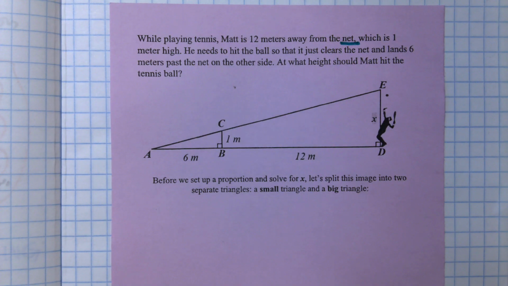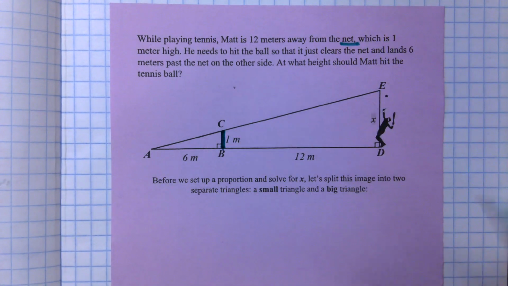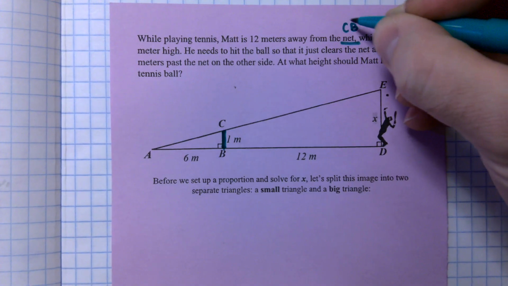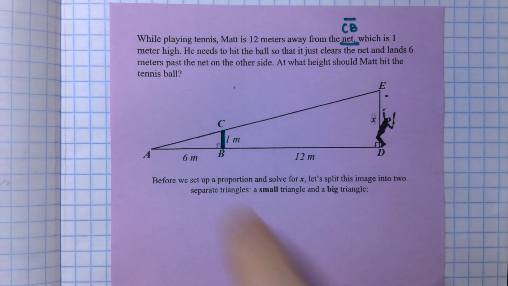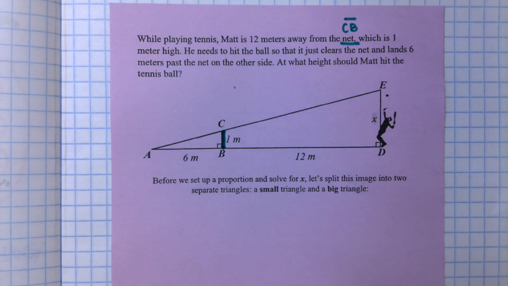So the net, you guys know what a tennis net looks like? It's like this tall, right? It's not very high up. That's this guy right here. CB is my net. And we can see that it's labeled at 1 meter tall, which is like 3 feet. Okay.